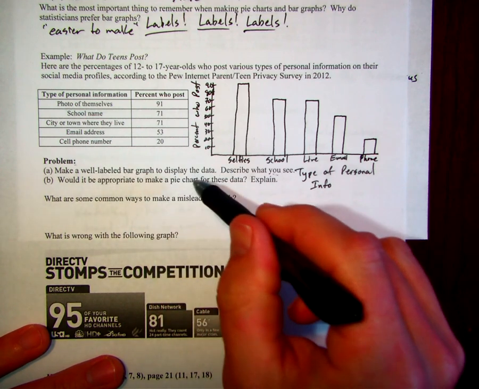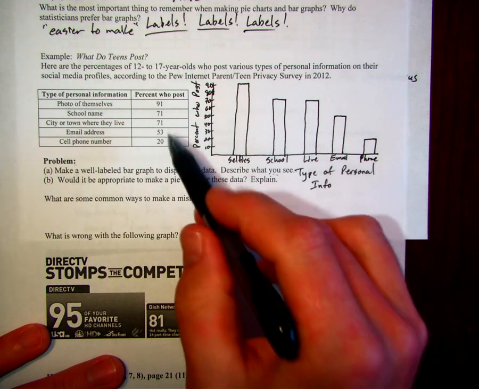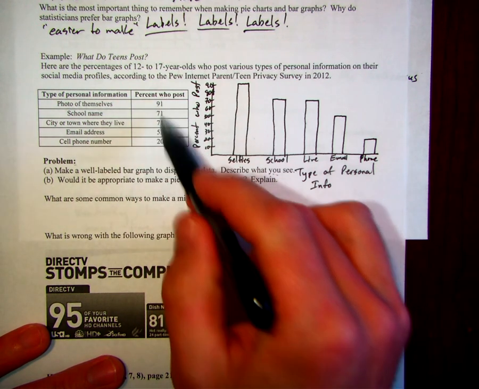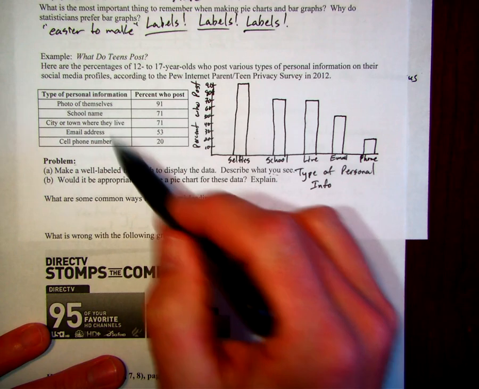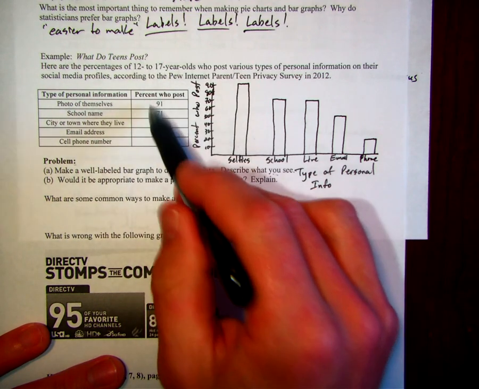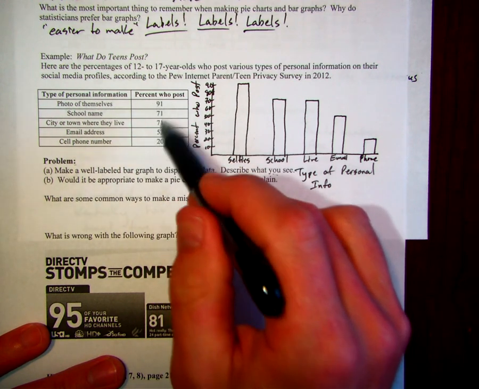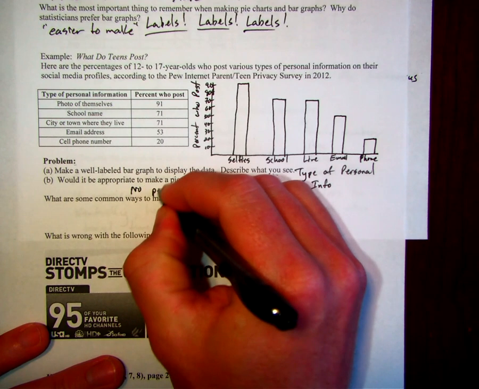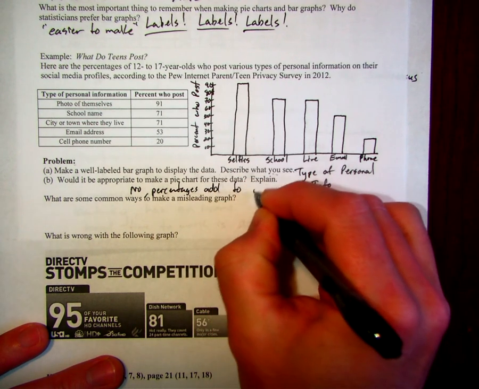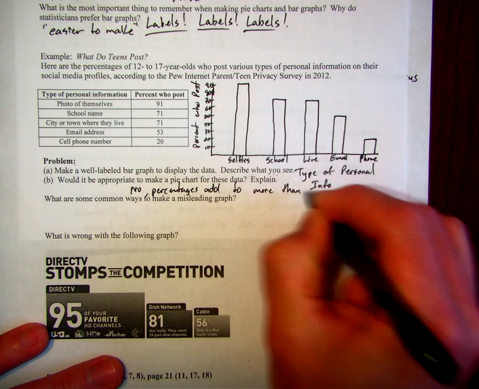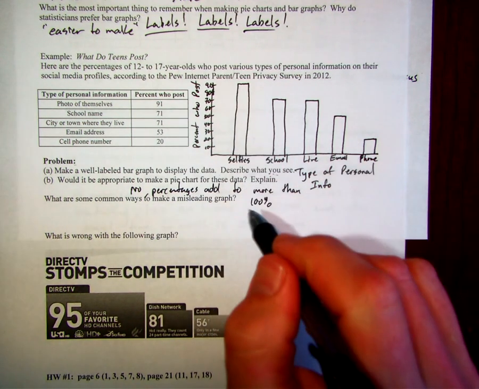Would it be appropriate to make a pie chart for these data? Explain. Well, the easiest thing to look at is, once you start adding up these percentages, they're adding up to being way more than 100%. That's not good. There's a total, maybe like 100% of 12 to 17-year-olds, but these are kind of like subcategories within that population. So that's why these add up to more than 100%. So, really, no, percentages add to more than 100%. Okay? Can't do it. That's not good.